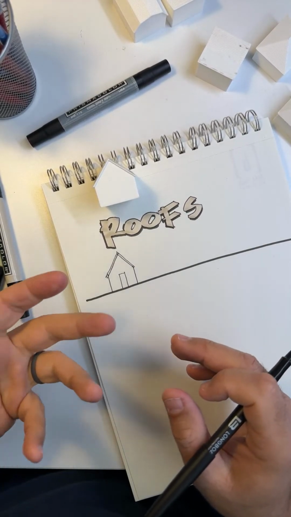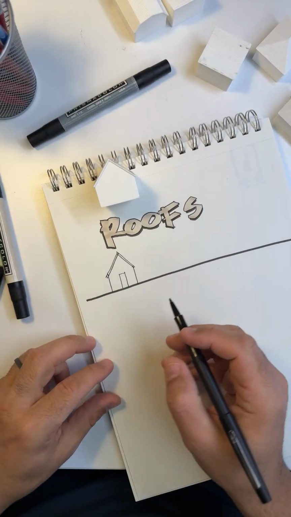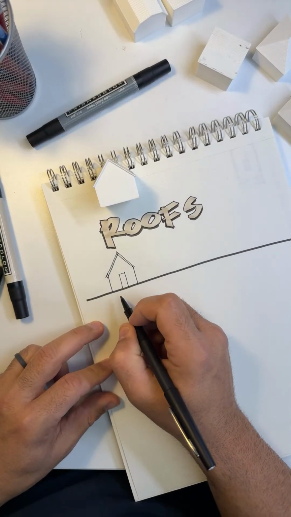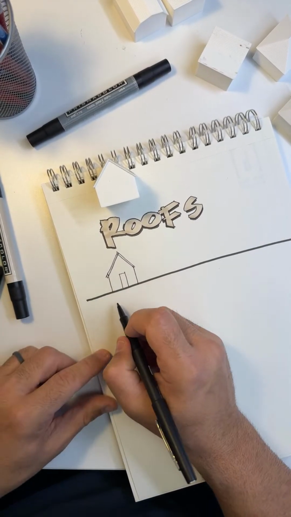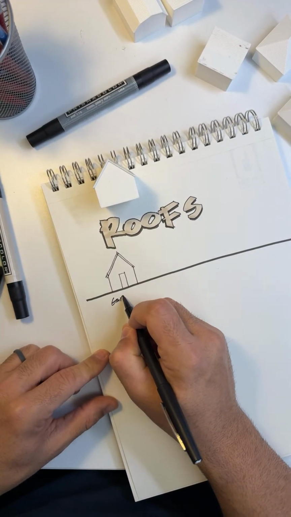I've got a quick time today, maybe another 5 minutes or so, but we will go with it. So if you have any questions, jump in, let me know, say hi, tell me where you're from, all the things. So this is a gable roof.